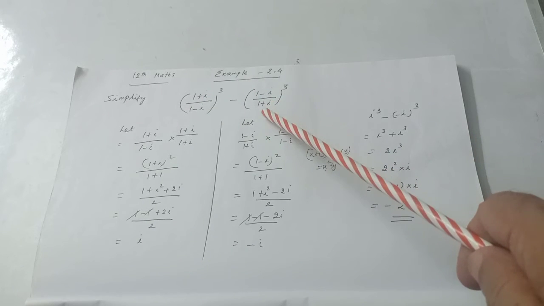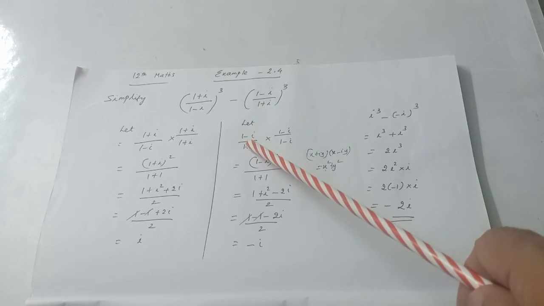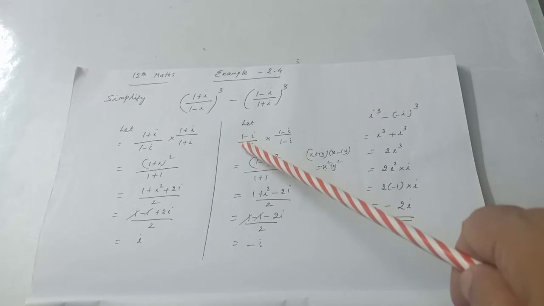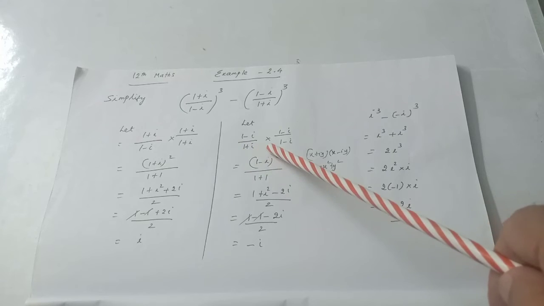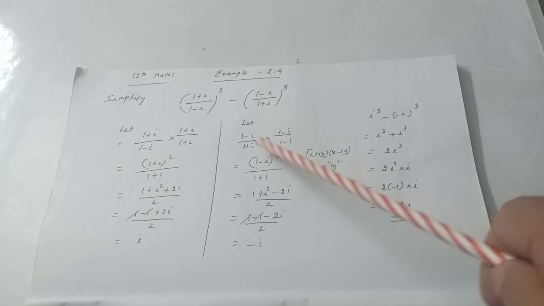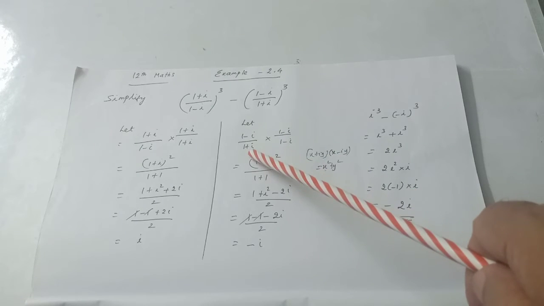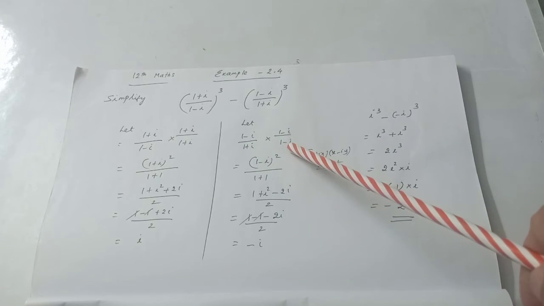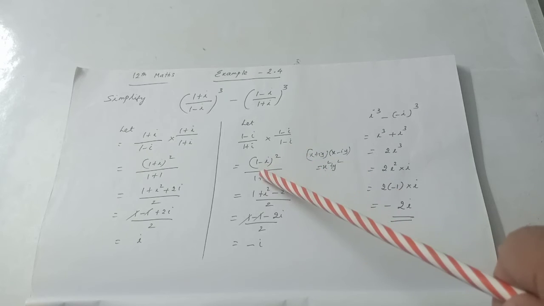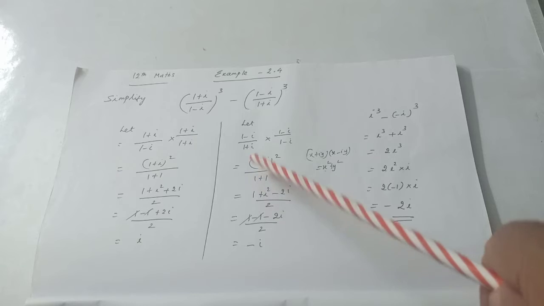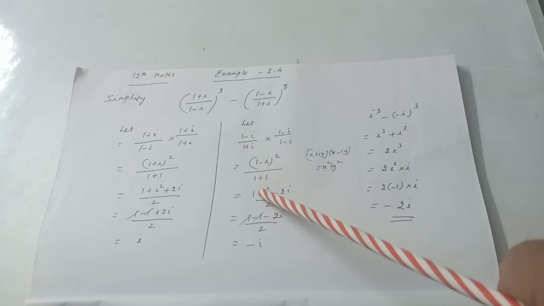Second term: (1 minus i) by (1 plus i). Let us take 1 minus i by 1 plus i. We take the conjugate of this form, multiply and divide by 1 minus i. Numerator: 1 minus i into 1 minus i, (1 minus i) whole square. Denominator: (a plus b) into (a minus b), or (x plus iy) into (x minus iy), which is equal to x square plus y square, real square plus imaginary square. Here real is 1, 1 square is 1; imaginary is 1, 1 square is 1.